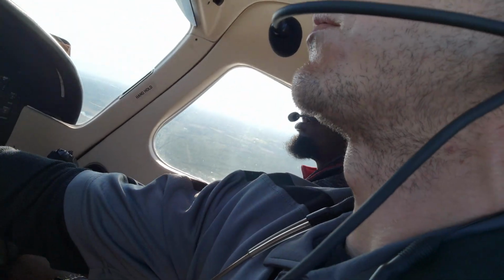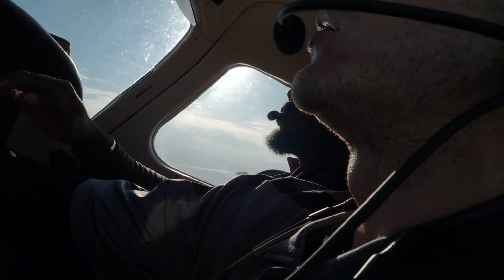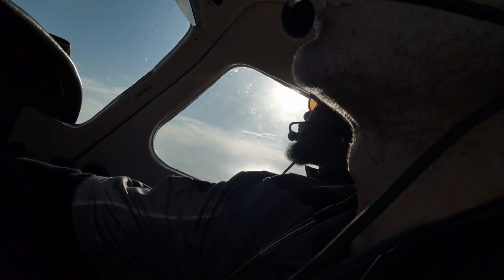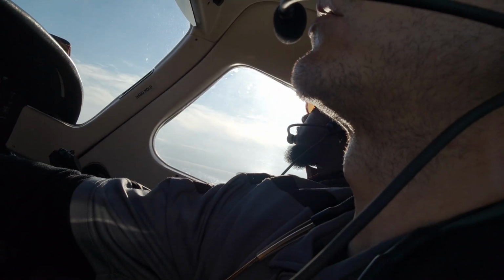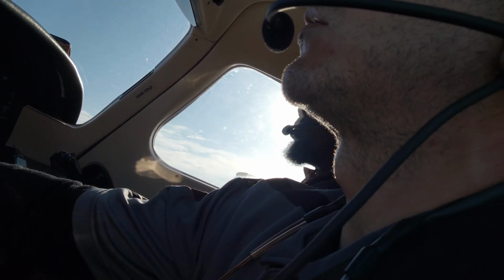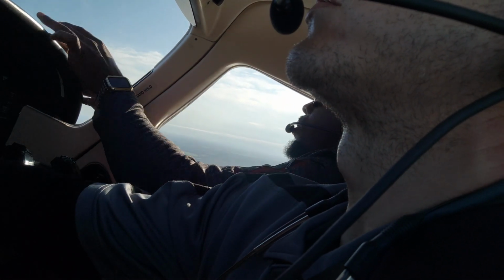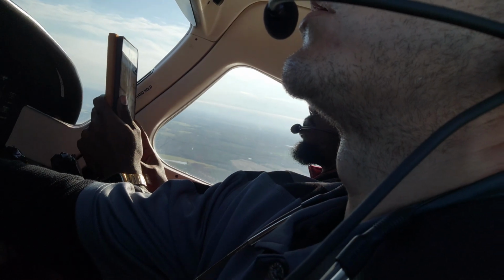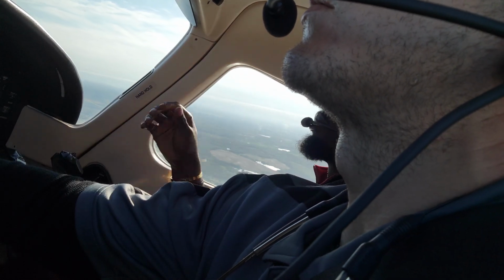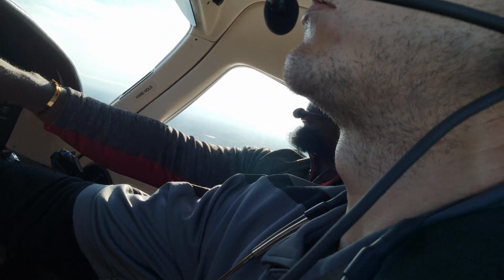Your controls? My controls. Alright, so now we're just going to smoothly head back in. Now while I'm heading back in, I want to get the weather. See if anything has changed. Weather: wind 020 at 4, visibility 10, clear below 12,000, temperature 15 Celsius, dew point 8, altimeter 3005.